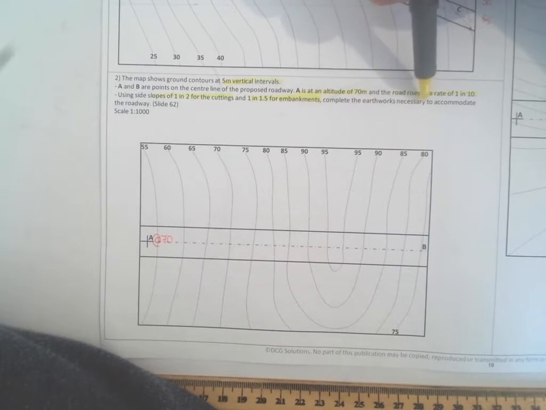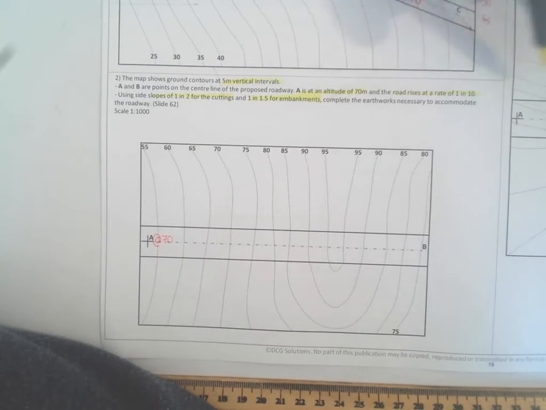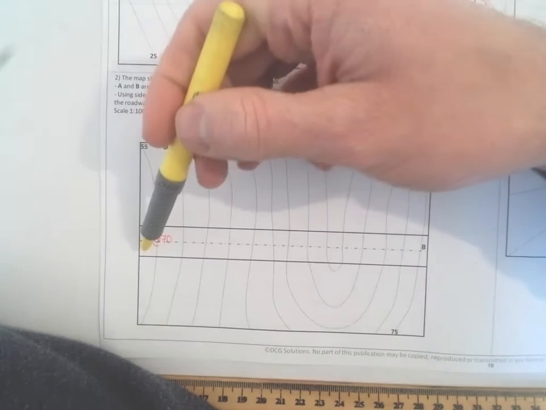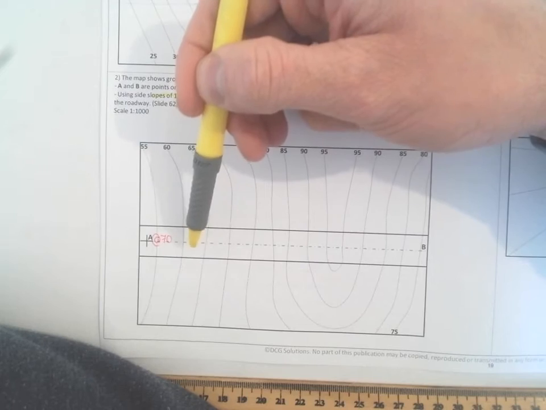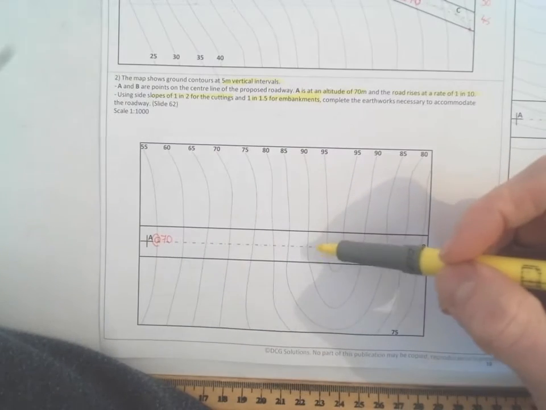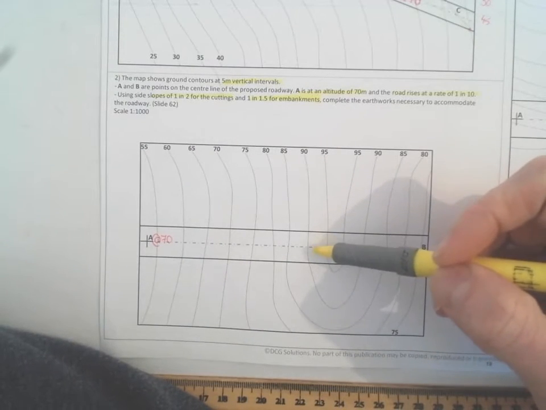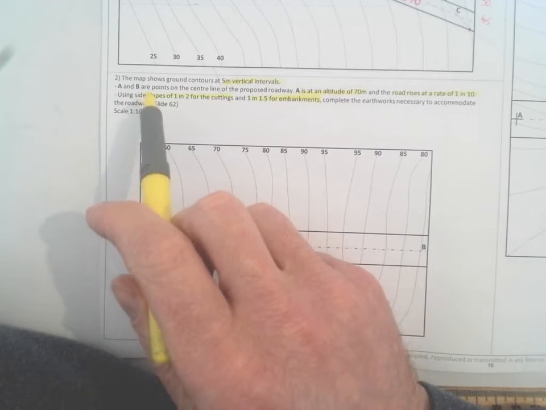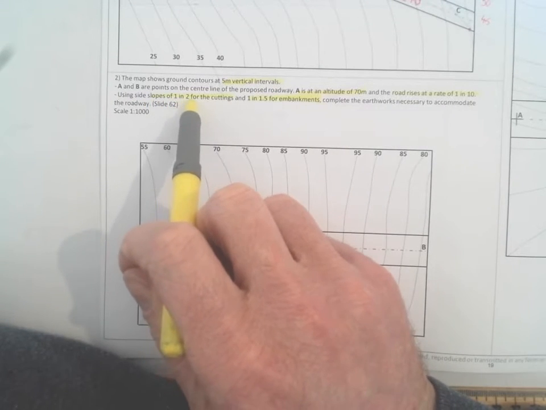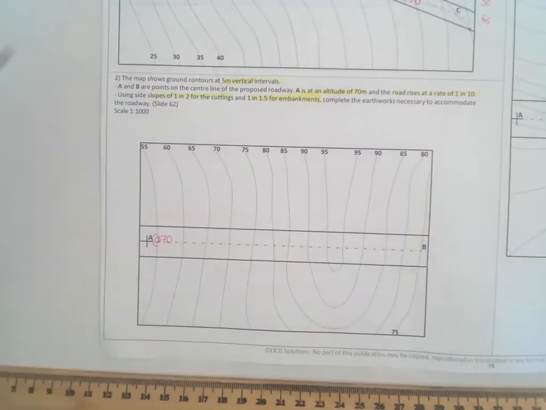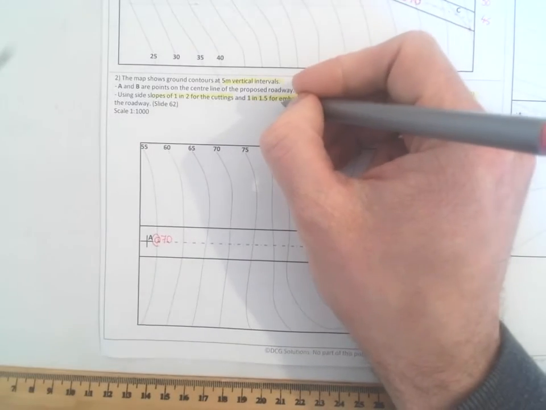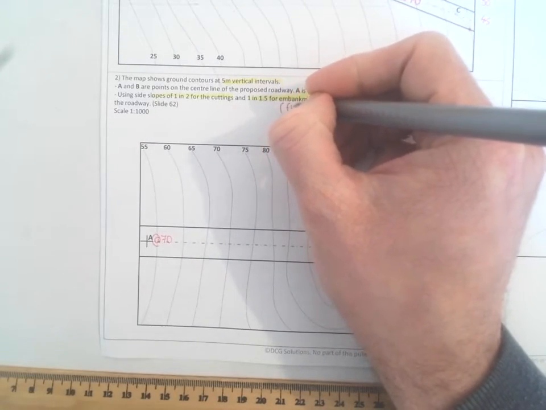And the road rises at a rate of 1 in 10. So for every 10 you walk, it'll rise 1. So if we walk 100, it will rise 10. Using side slopes, 1:2 for cuttings and 1:1.5 for embankments. And remember, if you see embankments, it always means fill.